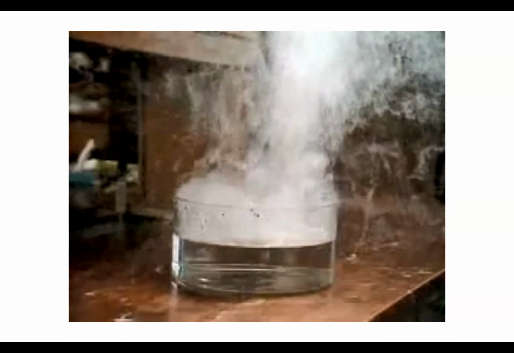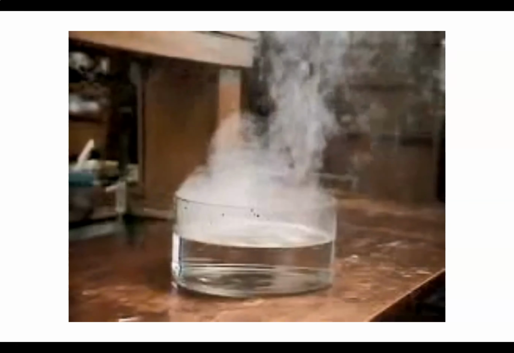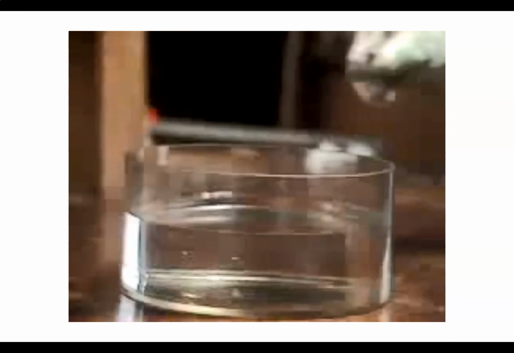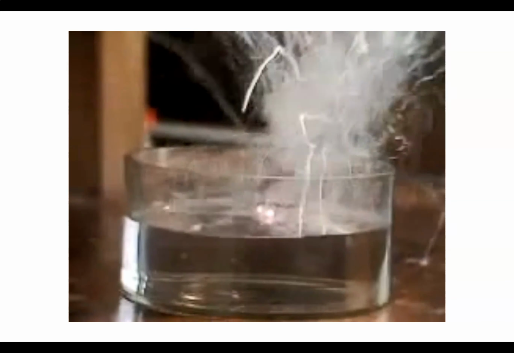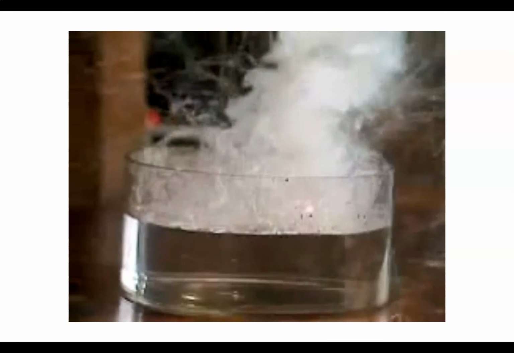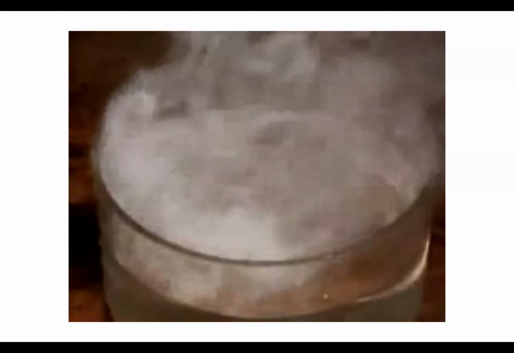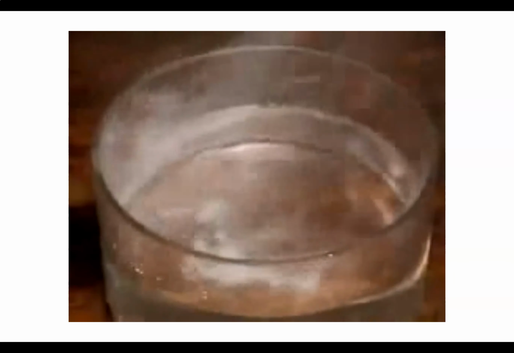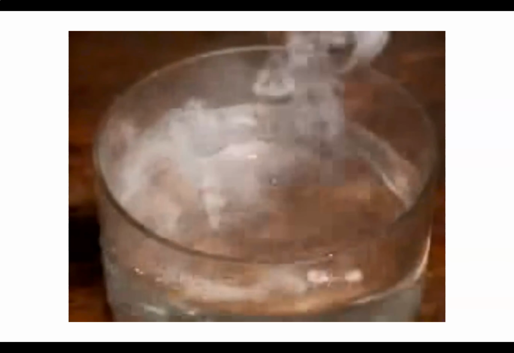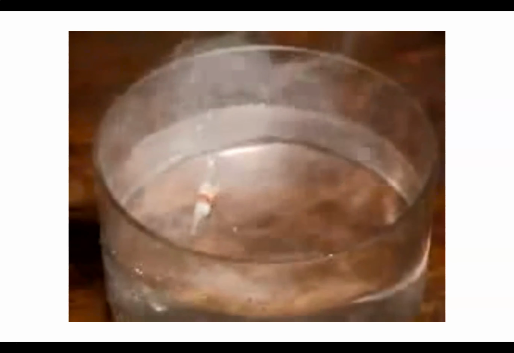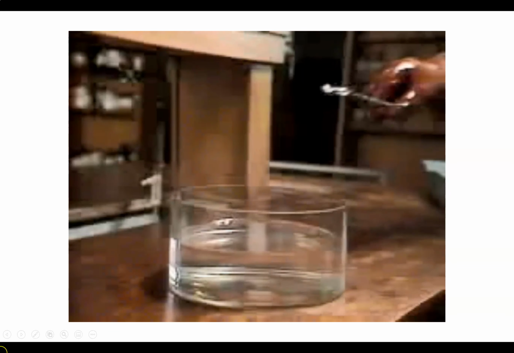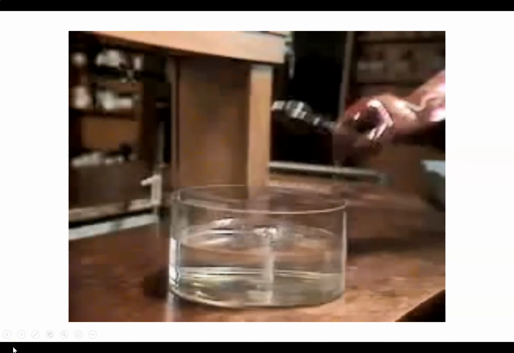The next element is rubidium. This time we put a safety screen between us and the reaction. You can see that things gradually become more terrifying as we go down the group. Let's try cesium, our fifth alkali metal. Okay, that tends to be a video that really leaves an impression on people.